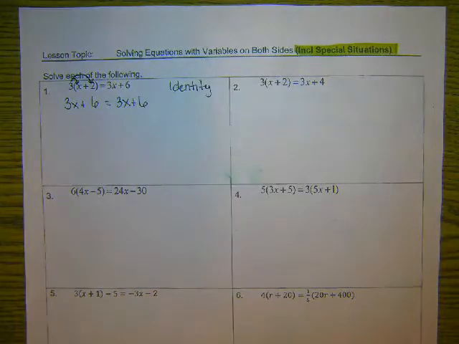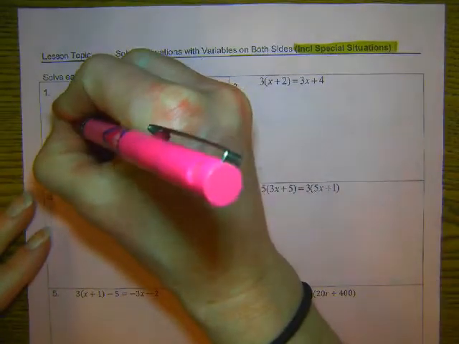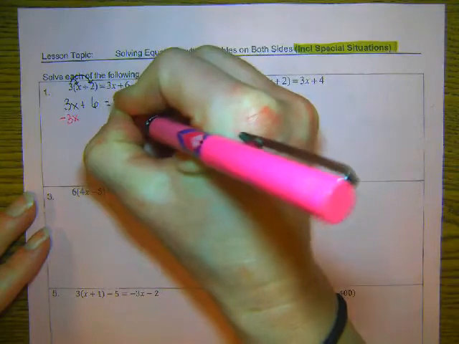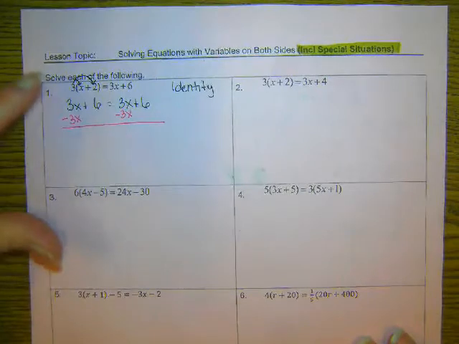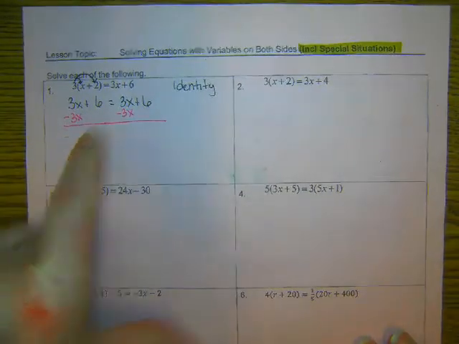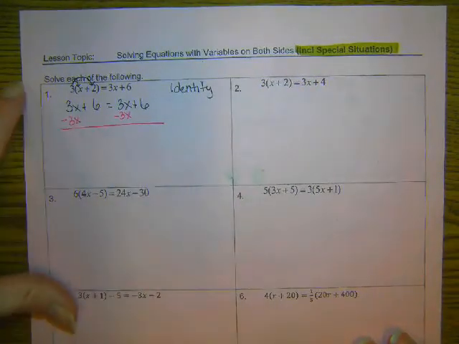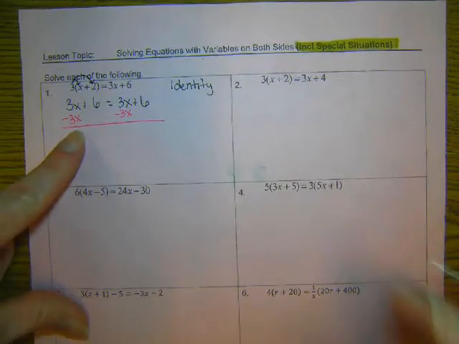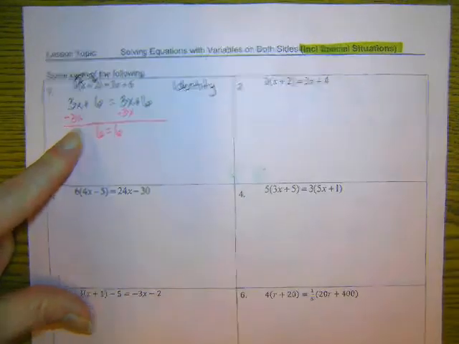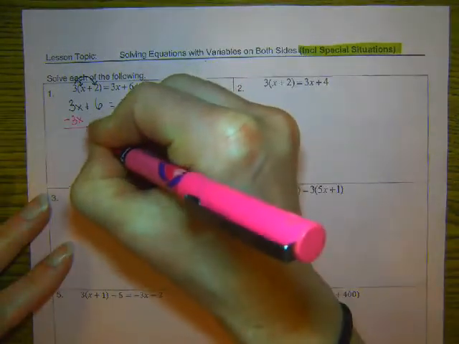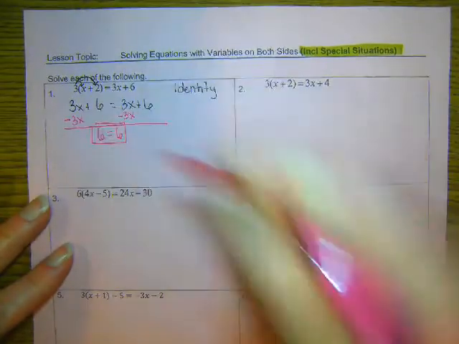Okay, so let's say I don't notice, and I do like I'm doing, and I move the variables to one side. What happens is, instead of getting variables on one of the sides, I get 3x minus 3x, which is 0, and I just have a 6 here, and then the 3x's cancel on this side, so I get a 6 there. And once again, this confirms that I have an identity. These are the same. This is true.